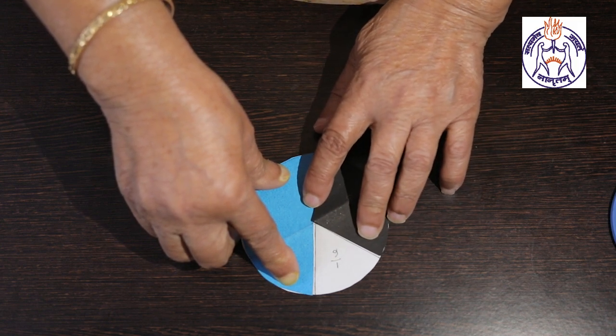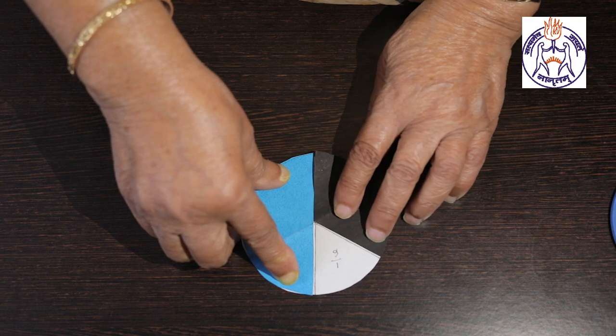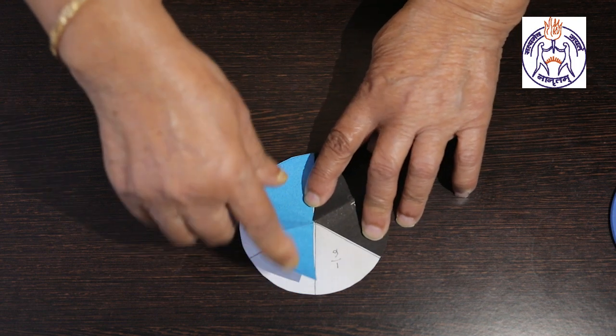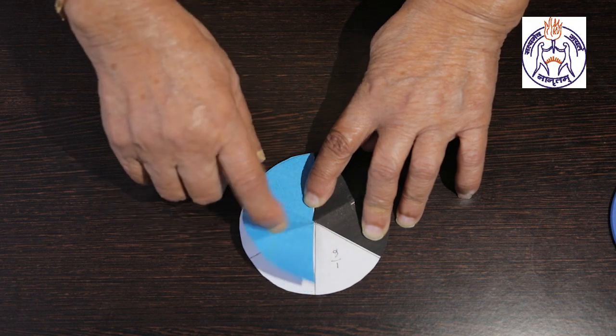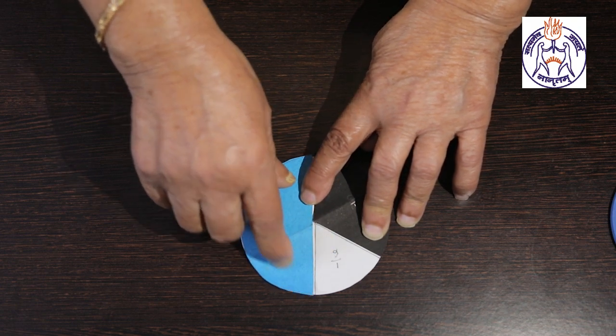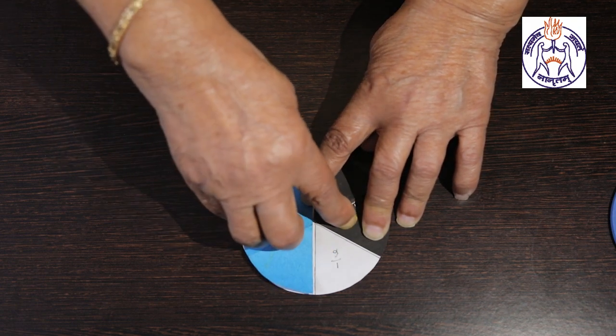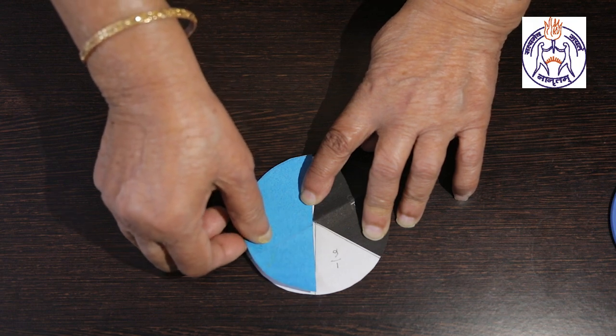it has covered 5/6 portion of the white circle and 1/6 is left. So our answer is 3/6 plus 2/6 is 5/6.